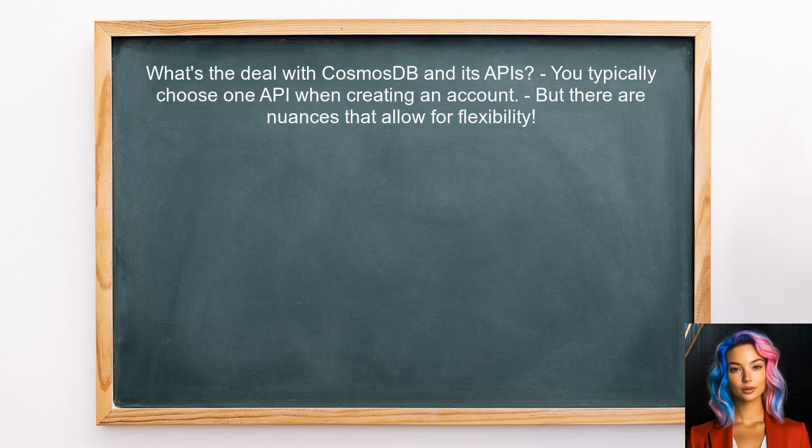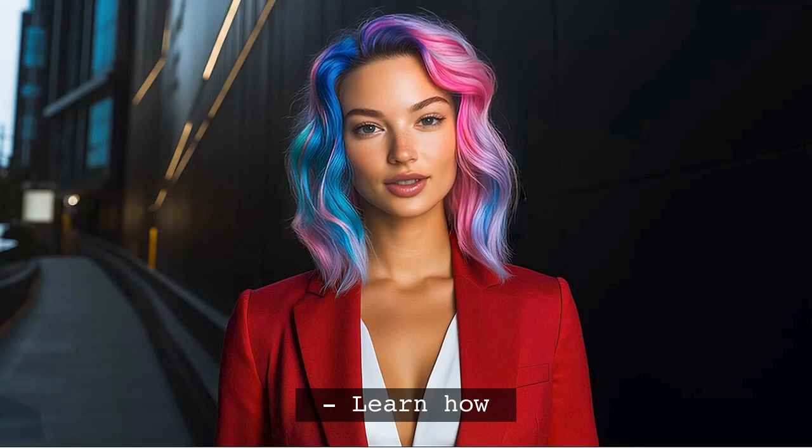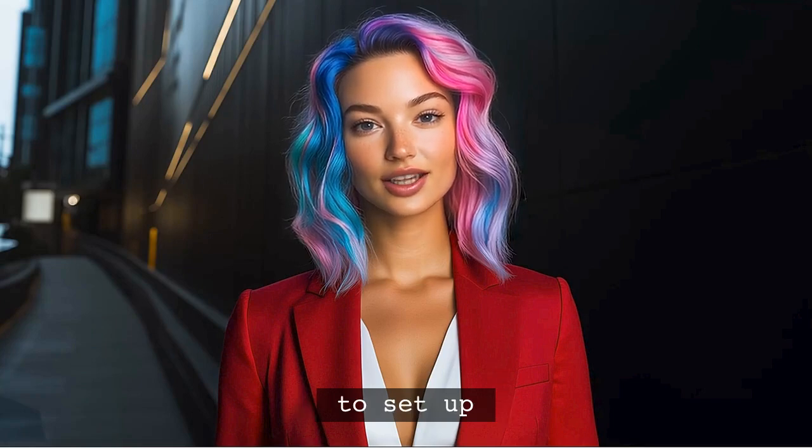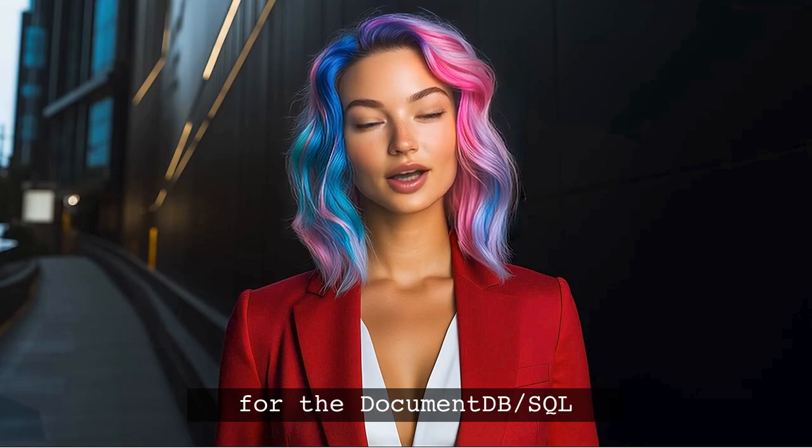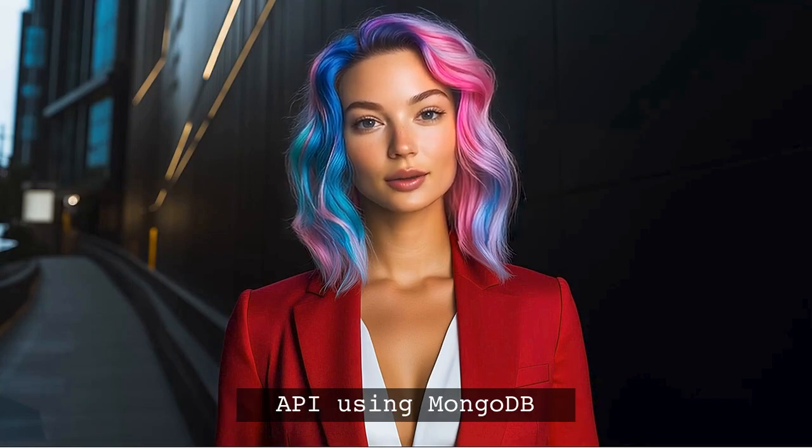So what's the deal with Cosmos DB and its APIs? When you create a Cosmos DB account, you typically have to choose one API. However, there are some nuances that allow for flexibility, which we will discuss. Stick around, because by the end of this video, you'll know how to set up your connection string for the DocumentDB SQL API, even if you're using the MongoDB API. Trust me, you won't want to miss this.